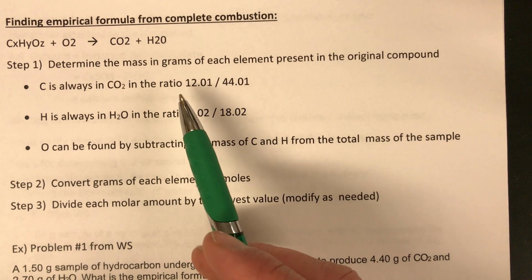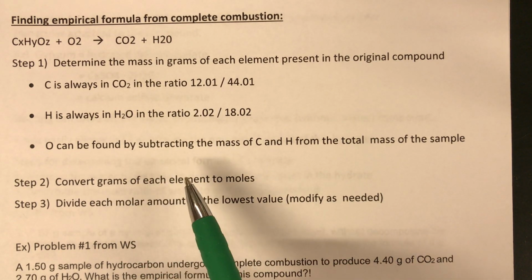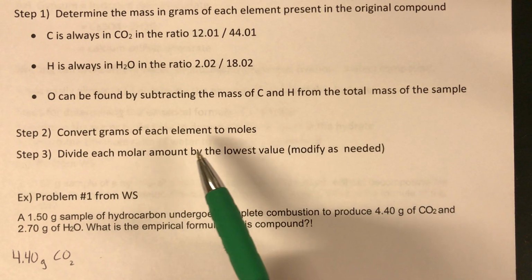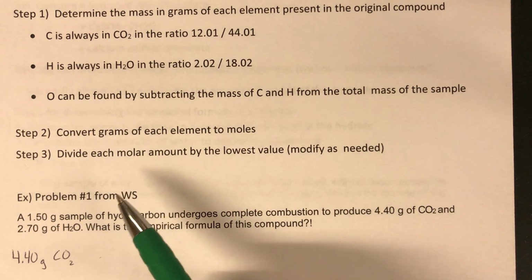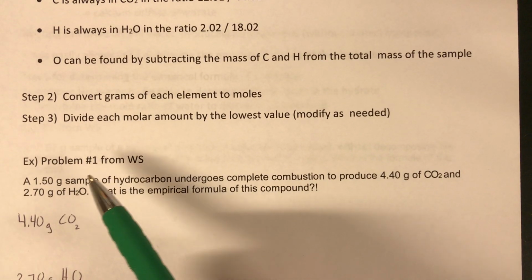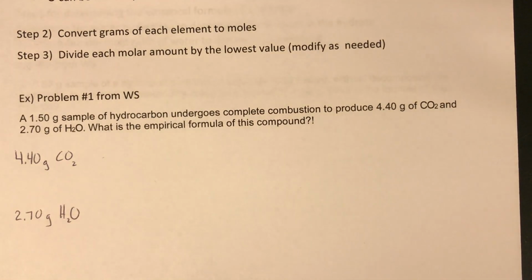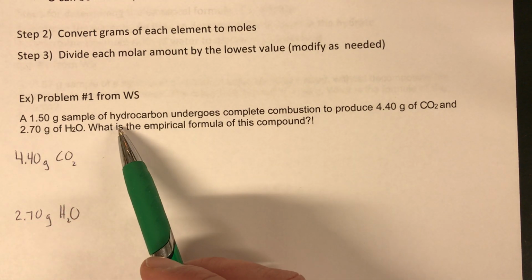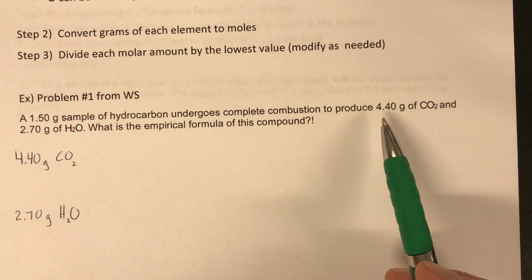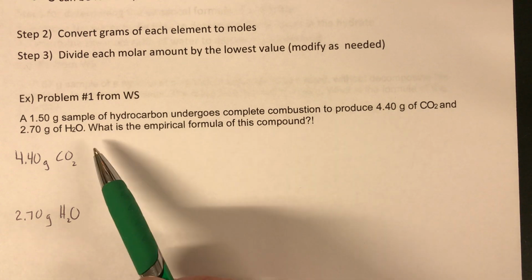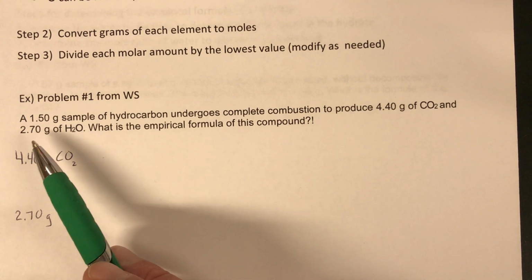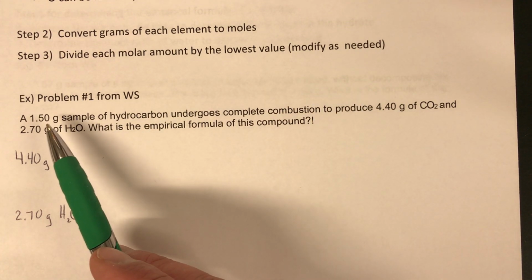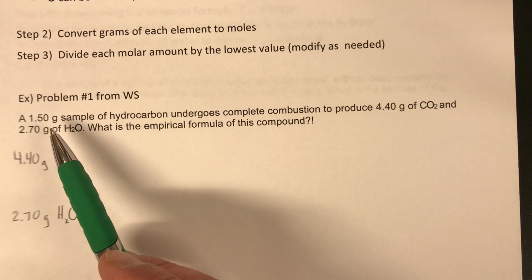Once you get the masses, you would be converting to moles. And then, just like you did before with empirical formulas, you find the mole ratio between those values. So on the worksheet that I've posted, I'm going to go through the first number there. You're given 1.50 grams of an unknown hydrocarbon, undergoes complete combustion and produces 4.4 grams of CO2 and 2.70 grams of water. Now, the total product here is more mass than we're starting with of the hydrocarbon. That's because it's combining with oxygen from the air.